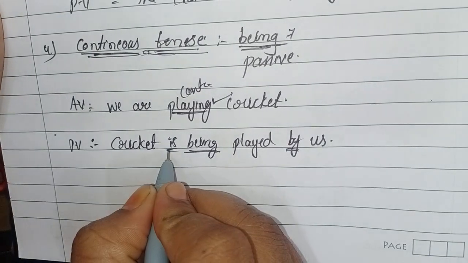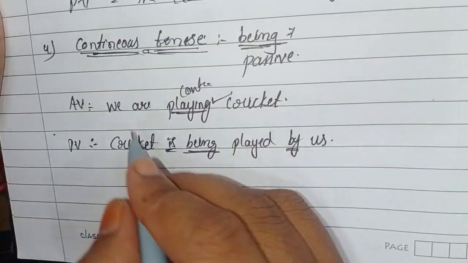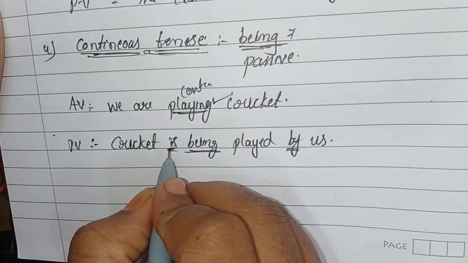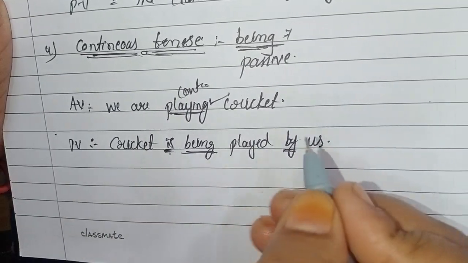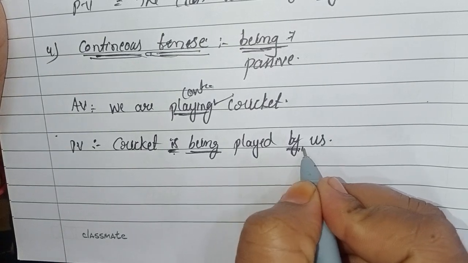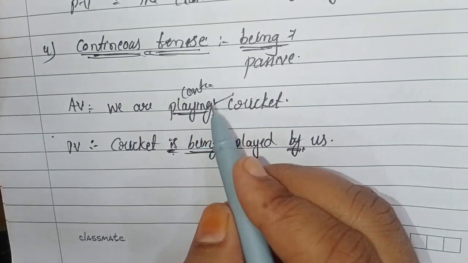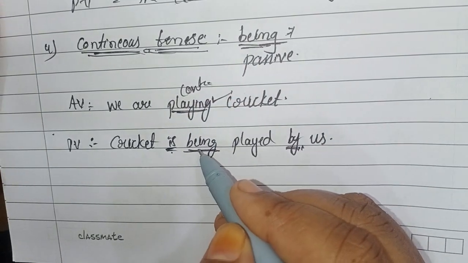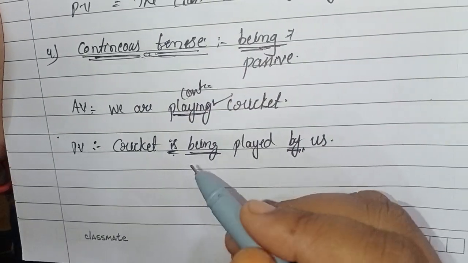The first rule is the object rule we follow here, and the next one is that we have helping words in the passive voice, and the passive voice works as a bystander. If we have a sentence in the continuous tense, at that time we use the word "being".